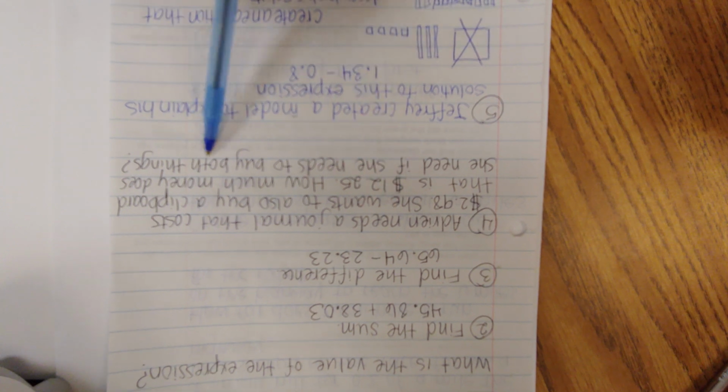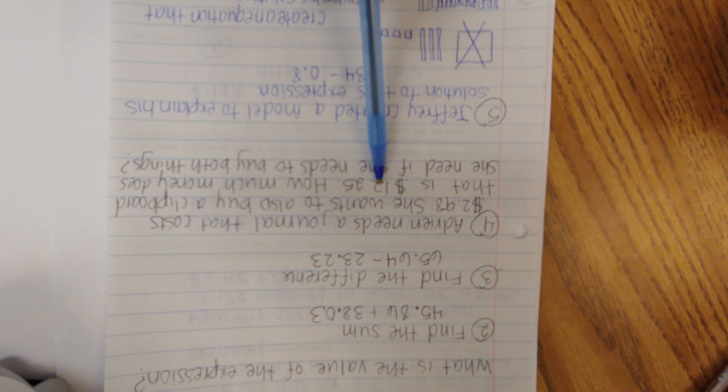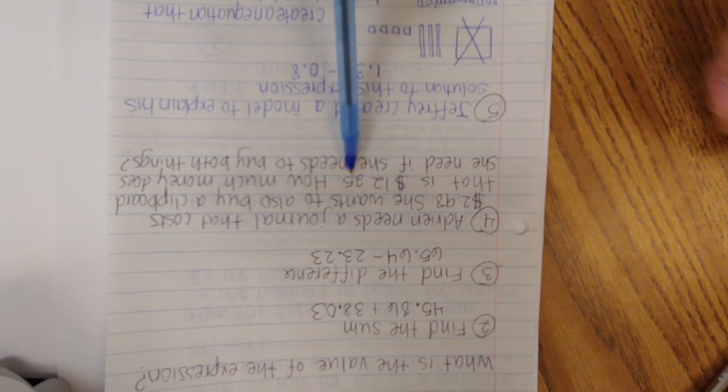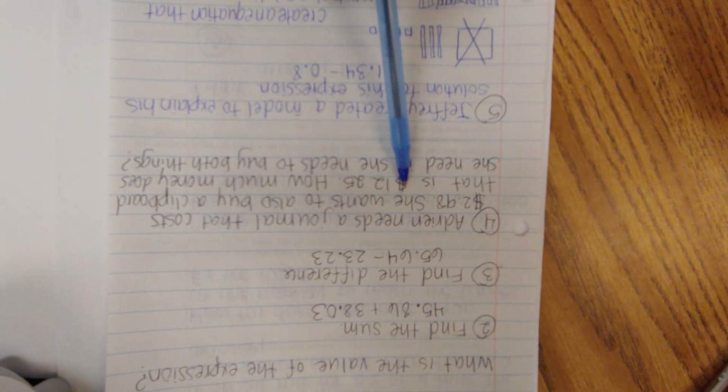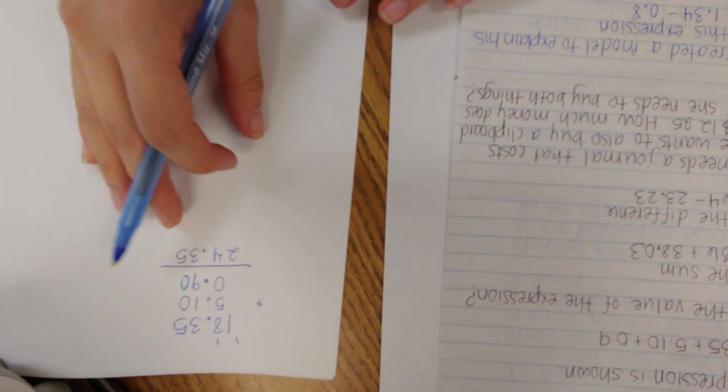Well, she wants to buy both things. How much money does she need? Oh, she wants to buy a journal that costs $2.98 and a clipboard that's $12.25. So it's asking us to add these together and to figure out how much money it is in total so she is prepared with the money that she needs. So I'm going to put it off to the side.